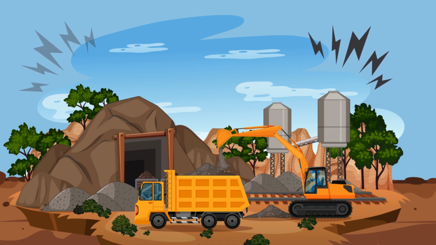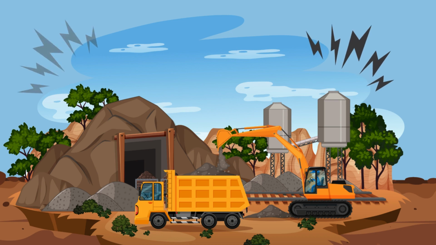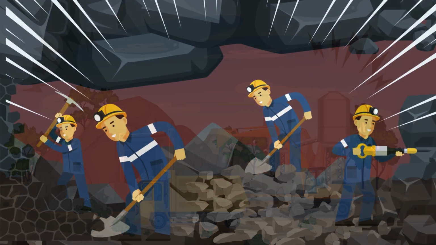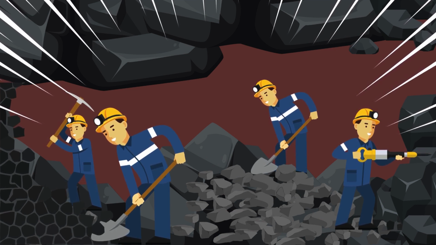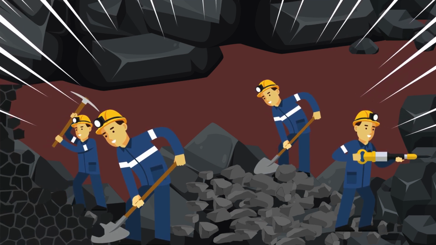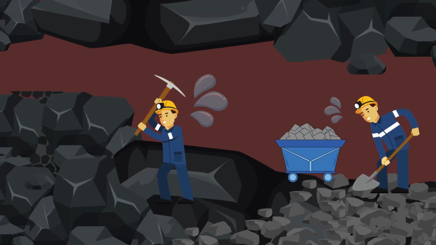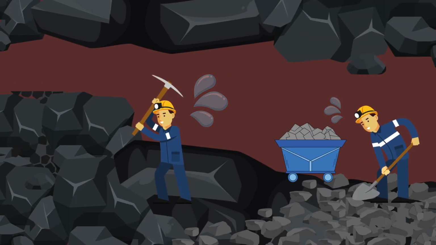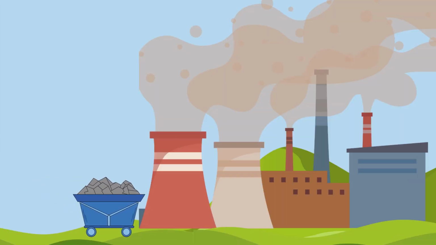Surface mining involves removing large amounts of overburden to access the iron ore deposits, while underground mining is more labor-intensive and requires tunneling deep into the earth. Miners work tirelessly to extract this valuable resource, using heavy machinery, drilling equipment, and explosives to break the ore from the surrounding rock. The extracted iron ore is then transported to processing facilities for the next step.